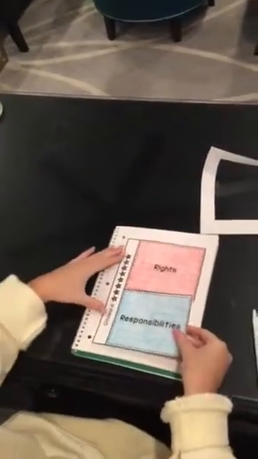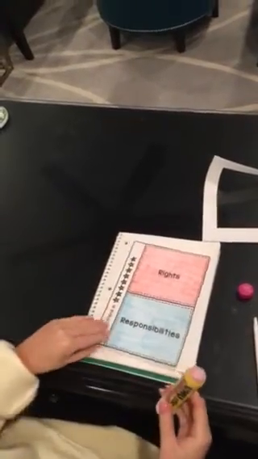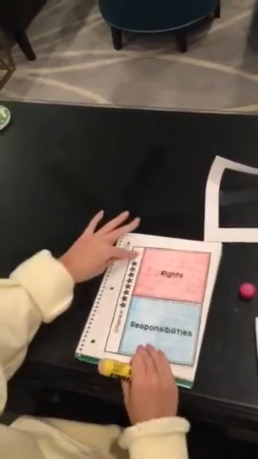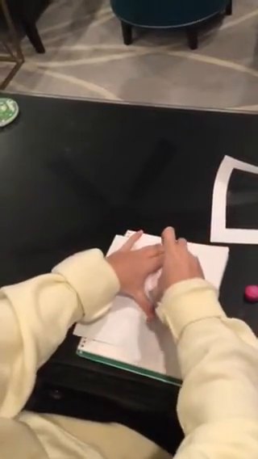Then we are going to go to our third page of our notebook. We're going to take our glue. We are only going to put glue on the strip with the stars, not on the boxes. So I'm going to put the glue on the strip with the stars, turn it around and paste it into my notebook. But the only thing that's going to stick into my notebook is the strip, not the boxes. And you'll find out why we didn't glue the boxes down in the next step.